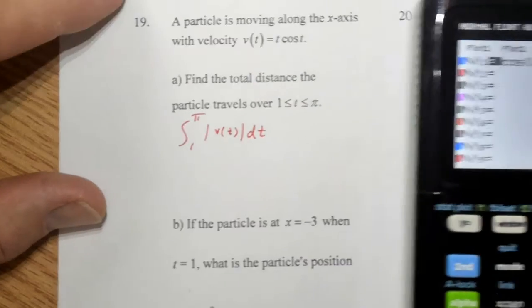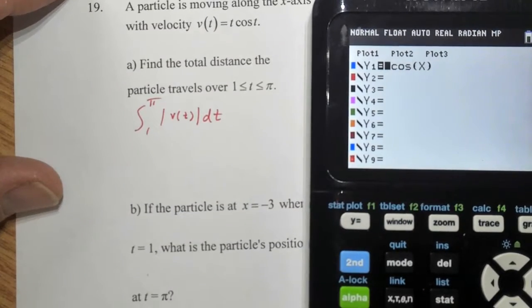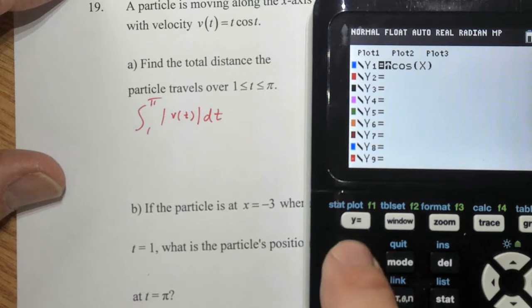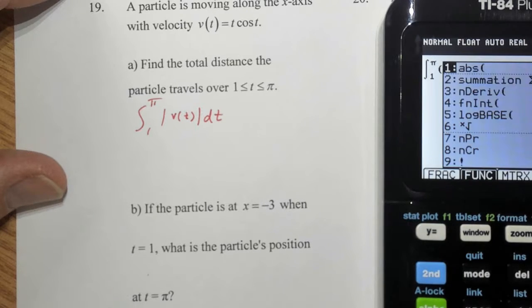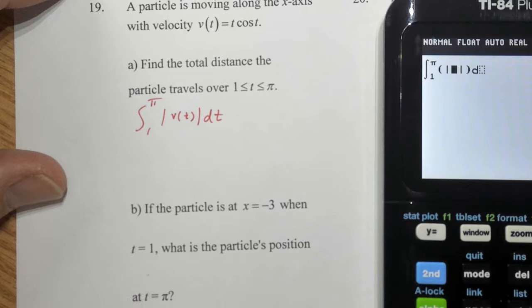So in the calculator, there's v of t located in y1. So back to the main screen, math 9, from 1 to pi. Pi is second, and then the button above division, your exponent button. And we want absolute value, so alpha window is absolute value, alpha trace is y1.